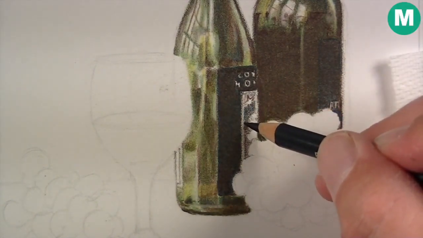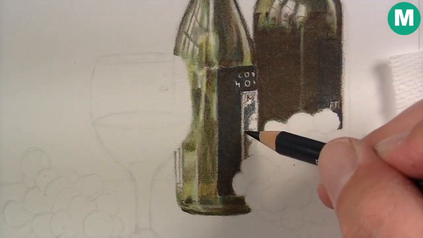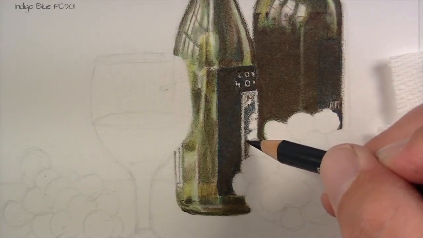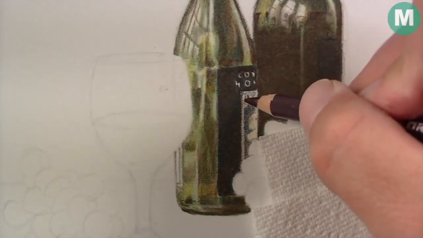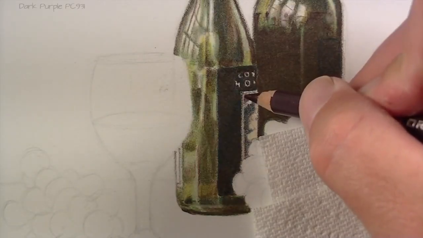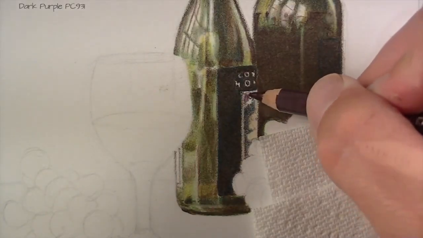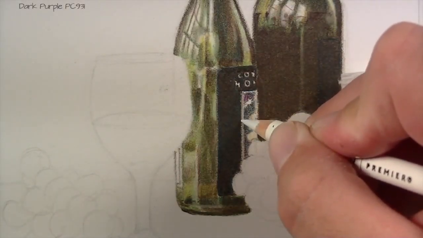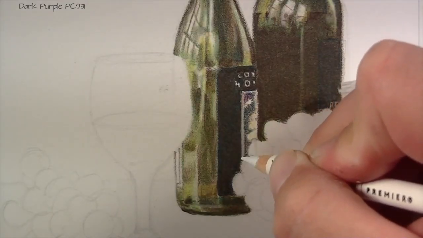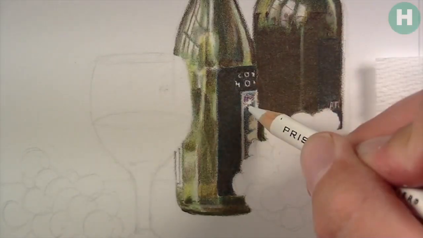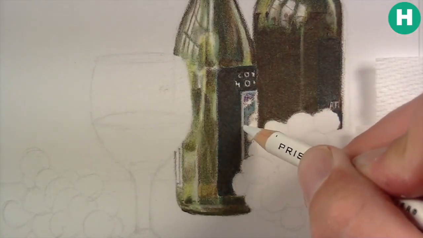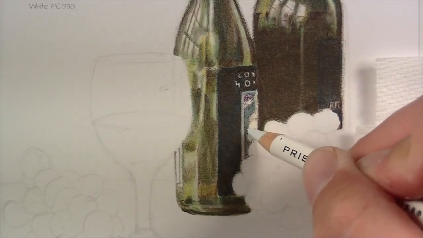Colors observed in the label from the photo reference are added to the drawing. In this case, indigo blue is added first, followed by the dark purple. White is used to establish the border on the label, and also to burnish some of the applications of color that have been applied on the inside.